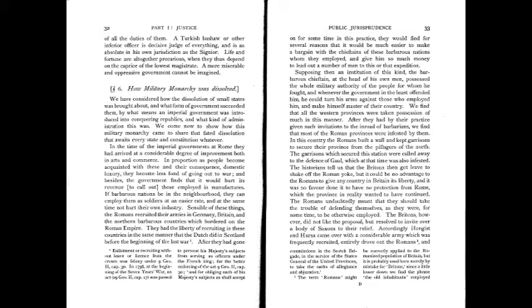Sensible of these things, the Romans recruited their armies in Germany, Britain, and the northern barbarous countries which bordered on the Roman Empire. They had the liberty of recruiting in these countries in the same manner that the Dutch did in Scotland before the beginning of the last war. After they had gone on for some time in this practice, they would find for several reasons that it would be much easier to make a bargain with the chieftains of these barbarous nations whom they employed, and give him so much money to lead out a number of men to this or that expedition.